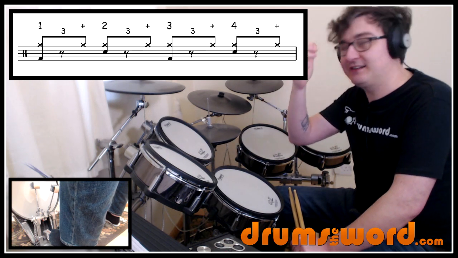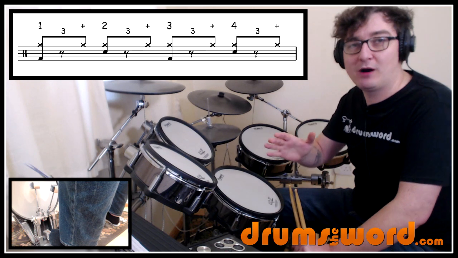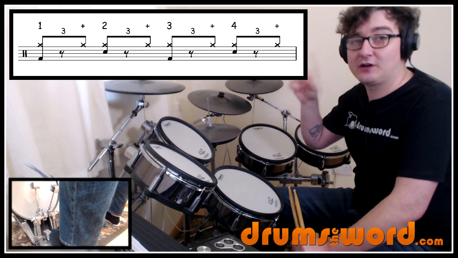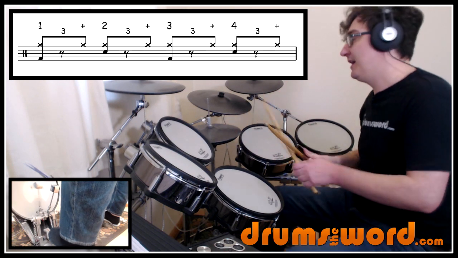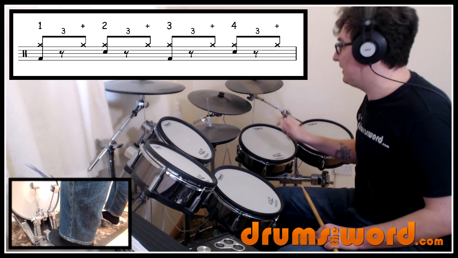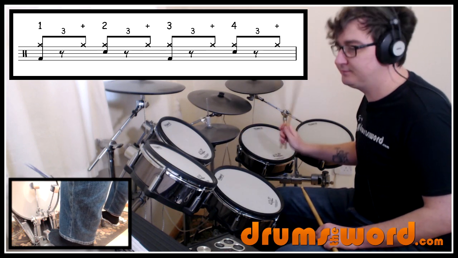And that creates a distinctive feel known as the shuffle. You've definitely heard it before in many, many songs. You might not know what it's called, but once you understand how to play it and you can play it comfortably, you'll start to recognize it in lots of different places. Basically, we're playing this. 1, 2, 3, 1, 2, 3, 1, 2, 3.